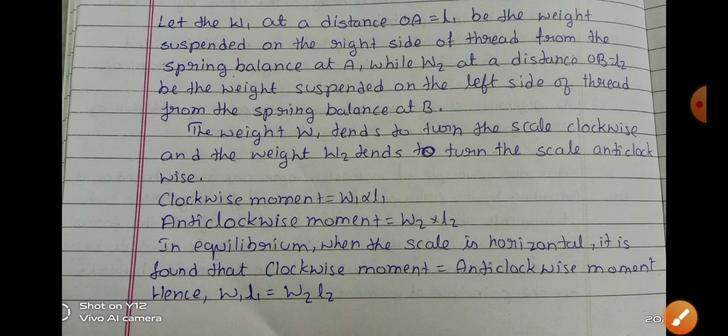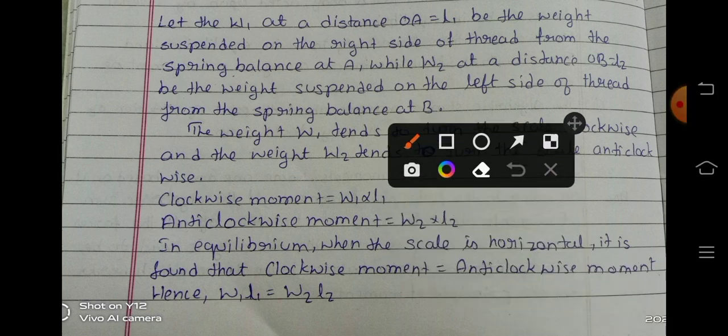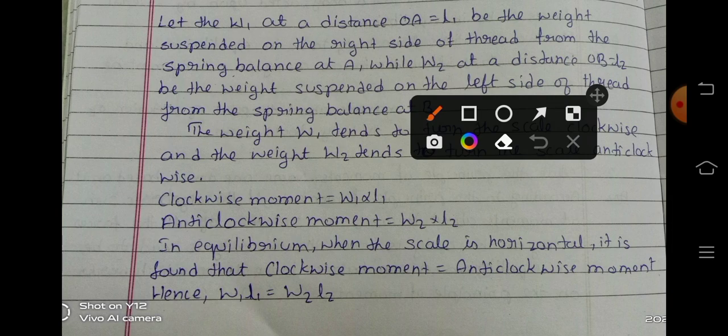Now it has become equilibrium, because the meter rule becomes horizontal. In equilibrium, when the scale is horizontal, it is found that the clockwise moment is equal to the anti-clockwise moment. So what the principle of moment says is that the clockwise moment must be equal to the anti-clockwise moment.